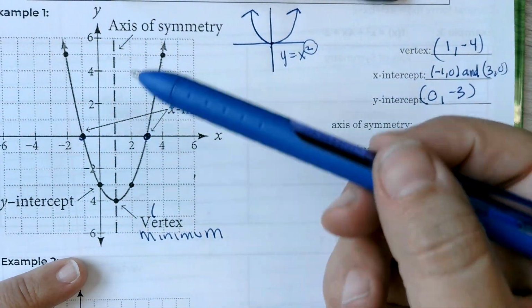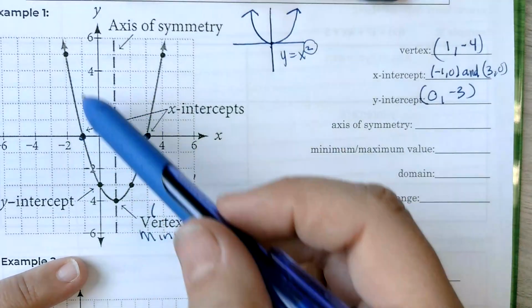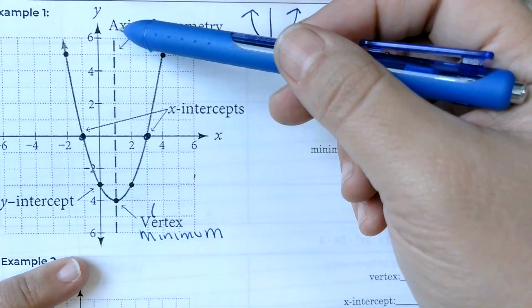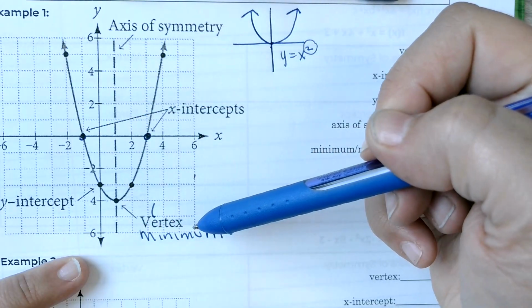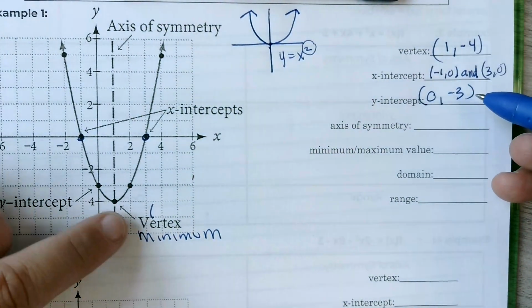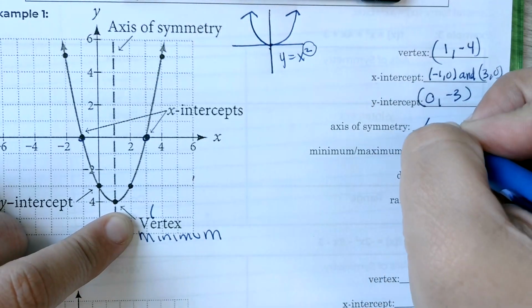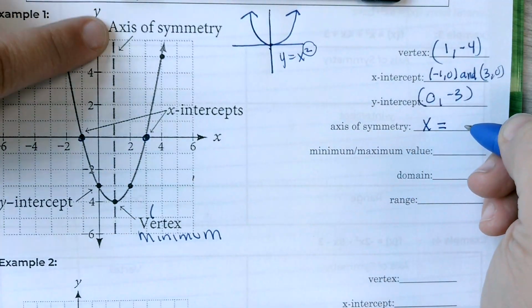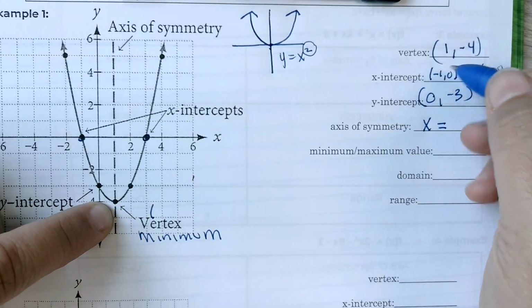The axis of symmetry cuts the graph in half. So you'll notice that the left side is congruent to the right side. This is always going to happen right in the middle with the vertex. So one thing you do need to remember is that it's an equation. It's x equals, because a vertical line is an x equals equation, and it's always the x from the vertex.